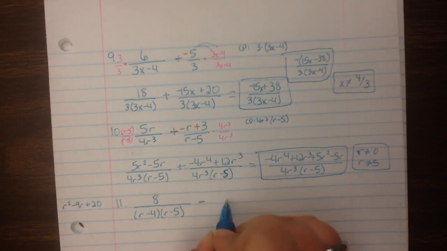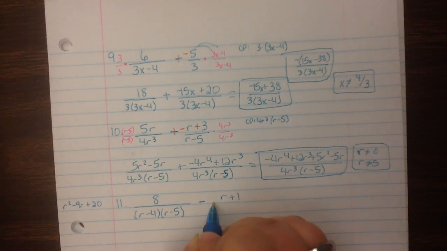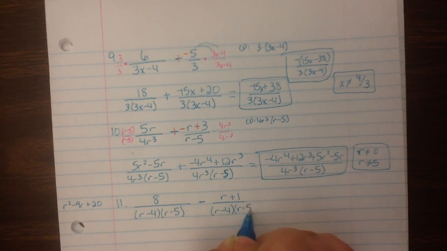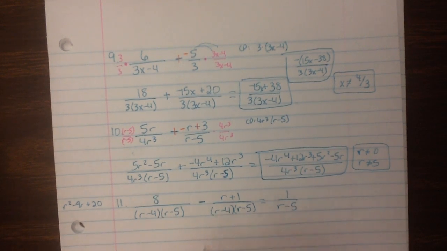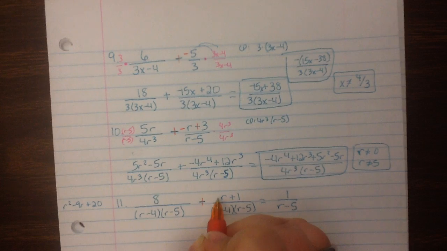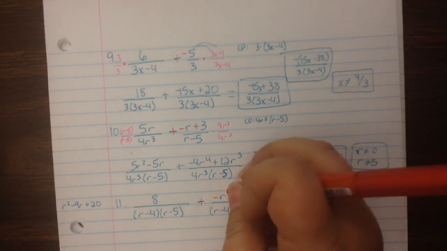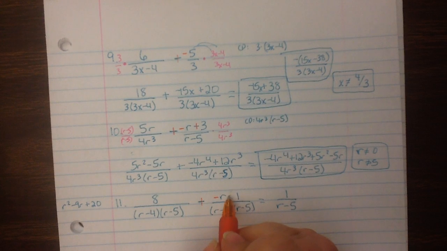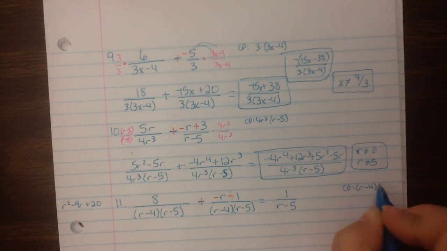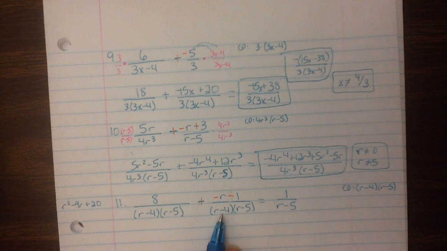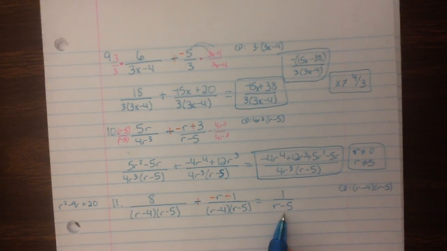Then I have a minus sign, r plus 1 divided by that same thing, so r minus 4 and r minus 5. And that equals 1 divided by r minus 5. Again, I don't like subtraction, so I immediately change it to addition and change the signs on my numerator that follows it. Now I need a common denominator. So my common denominator is r minus 4, r minus 5, and then I have another r minus 4, another r minus 5, so nothing new.